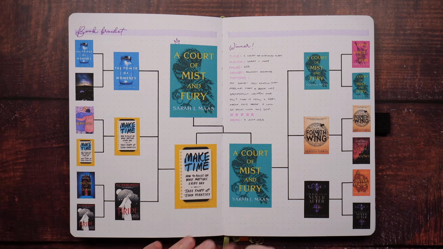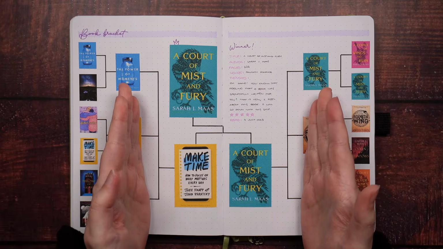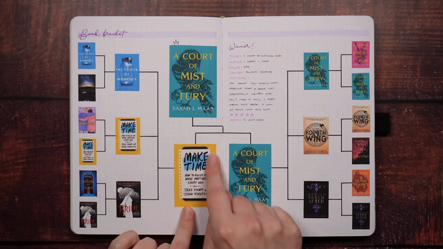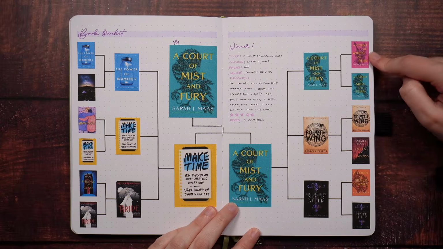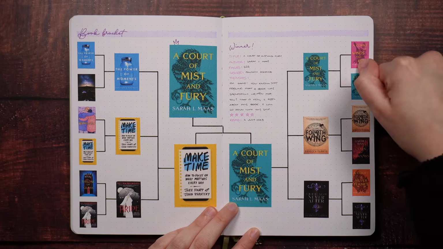The reason I say that it is only the top 1 is because at either this stage or this stage, your second option could have gotten knocked out. Like, just because Make Time got to second place technically doesn't actually mean it's the second best book. What if the second best book was actually A Court of Wings and Ruin, but because it versed A Court of Mist and Fury first, it got knocked out in round 1?